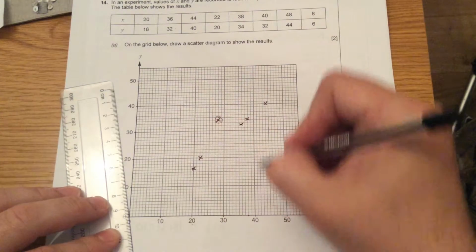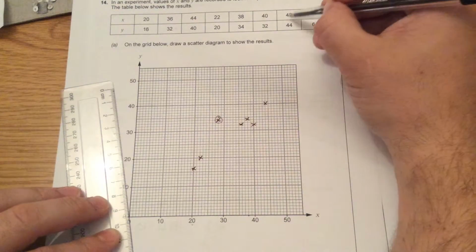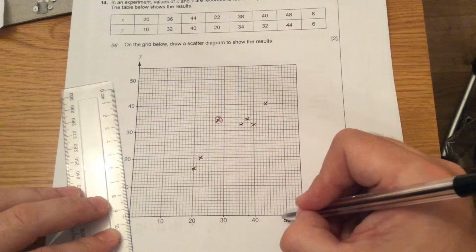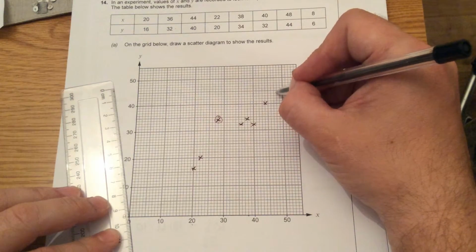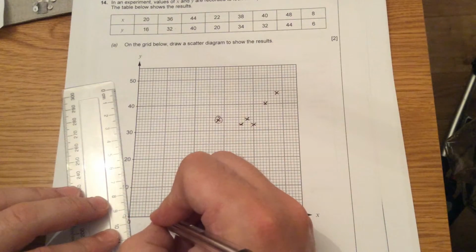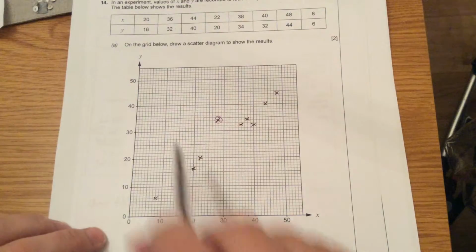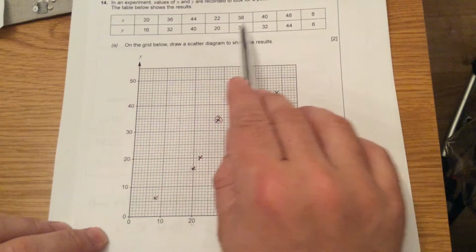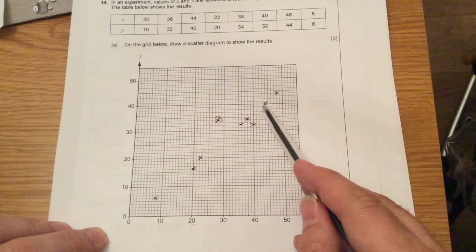Across 40, up 32, mark it with a cross. Across 48, up 44, so 41, 42, 43, 44, mark it with a cross, and then across 8, up 6. And we've drawn the scattergram. Let's check. There should be 1, 2, 3, 4, 5, 6, 7, 8 points.